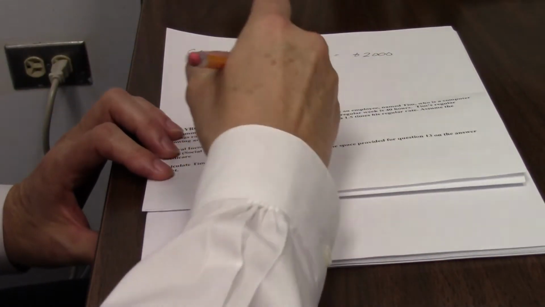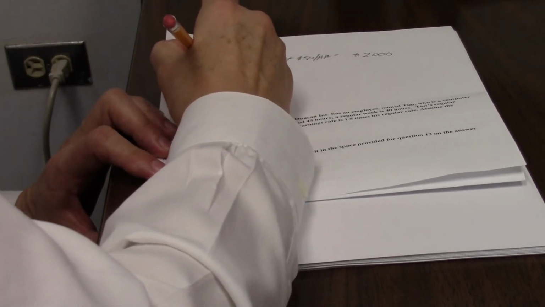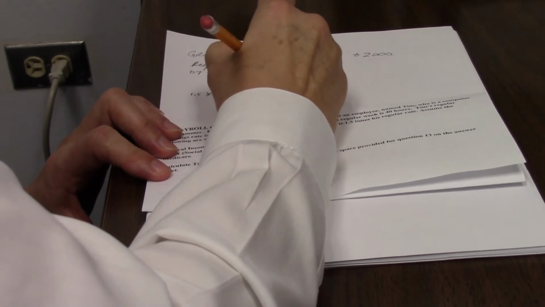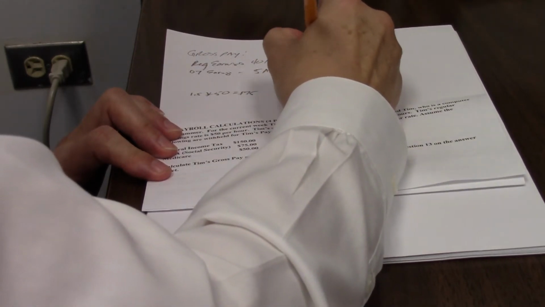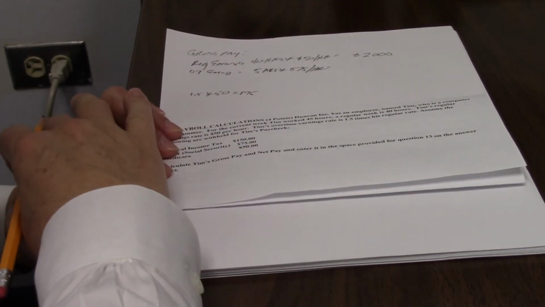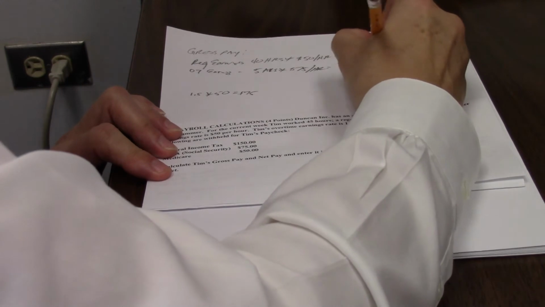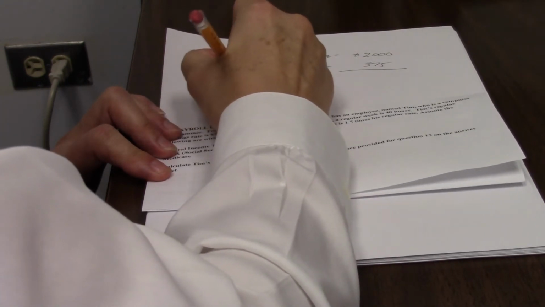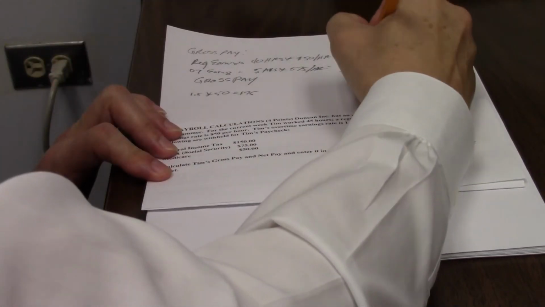Alright, so we know his overtime rate is 75, so OT earnings equals 5 hours times that 75 per hour, right? And 5 times 75 is 375. So his gross pay equals $2,375.